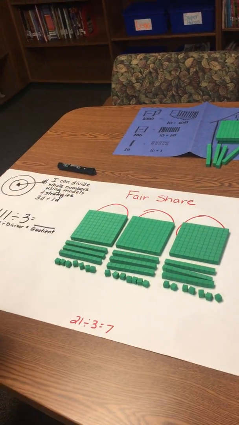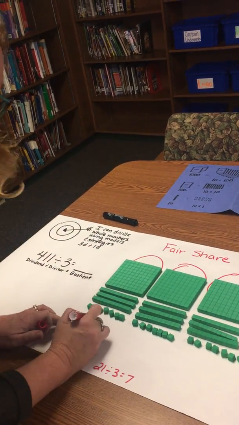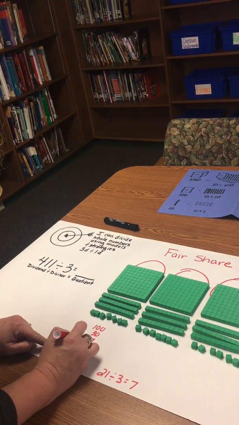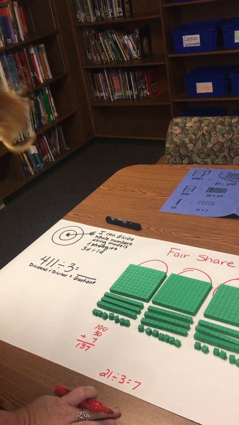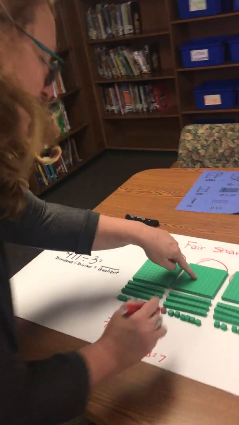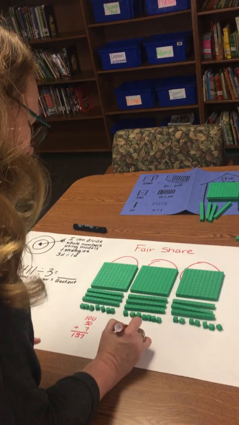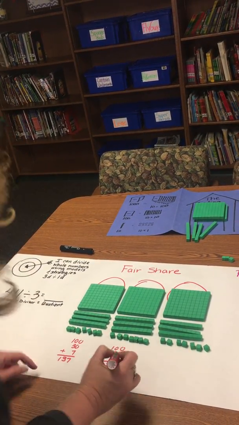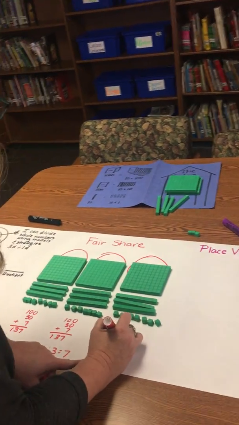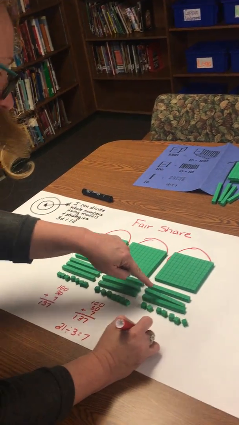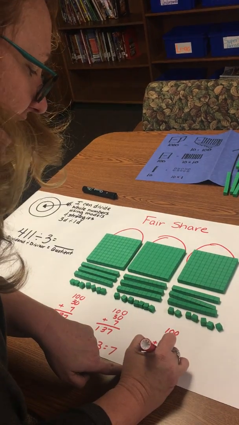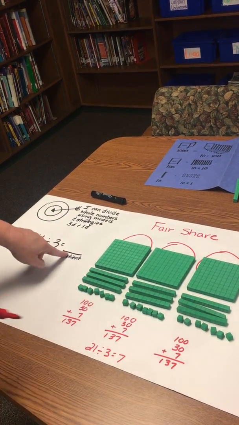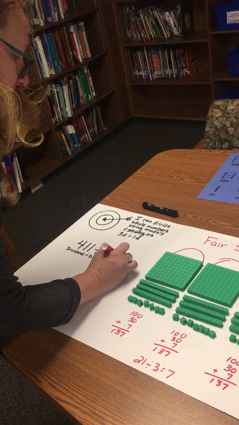So how many do I have in this group? I have 100 plus 30 plus 7. I have 137. I wonder how many I have in this group. 100 plus 30 plus 7. It's the same amount, 137. How many do I have in this group? 100 plus 30 plus 7. They each have an equal share of 137. So my quotient is 137.